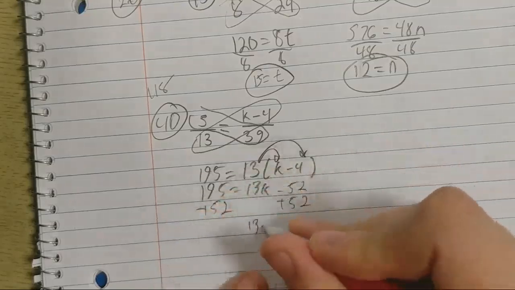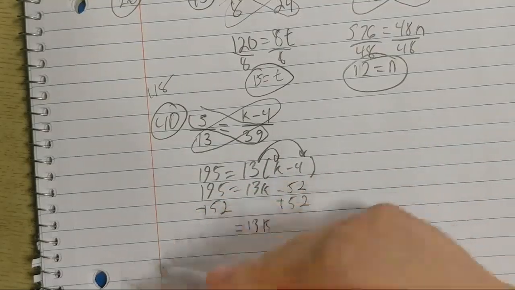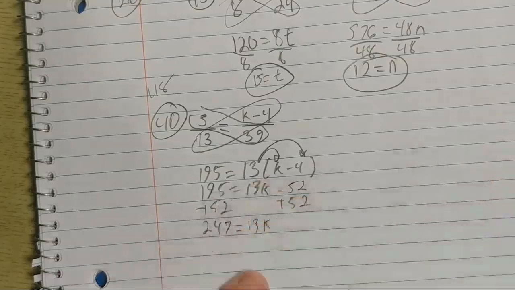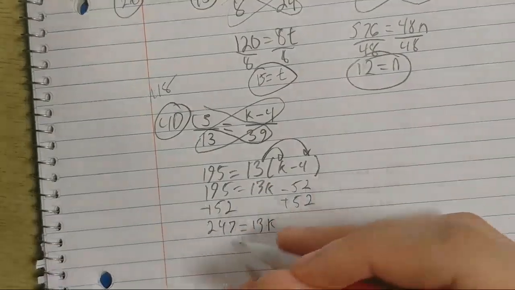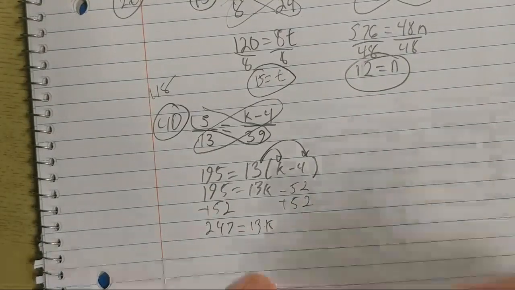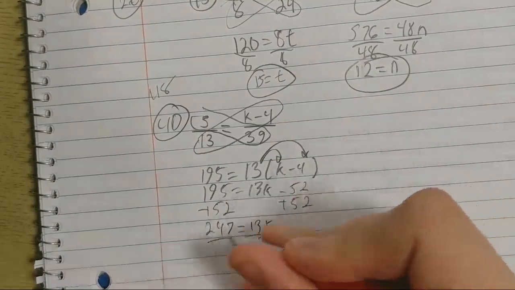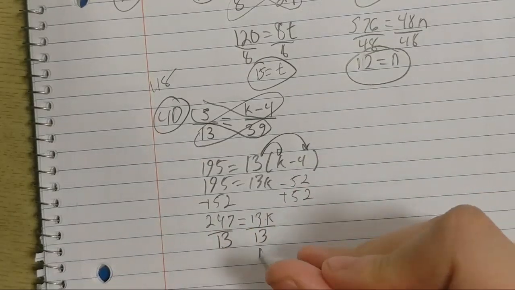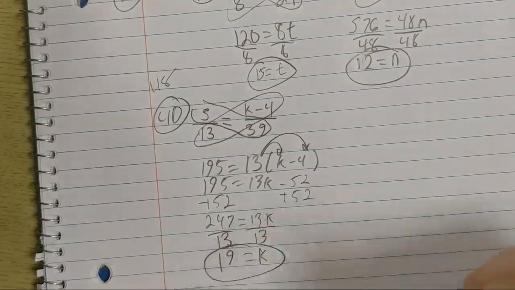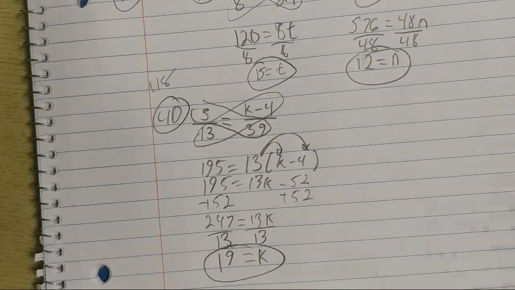So that's 13k equals 274. And then divided by 13, divided by 13. This is going to be k equals 19. So k equals 19.